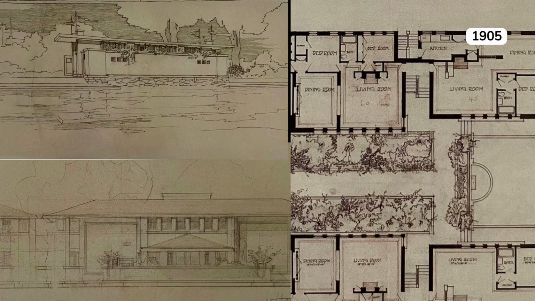Thank you for joining us as we explored the innovative designs and architectural genius of Frank Lloyd Wright from the years 1904 to 1905. We've delved into a variety of his projects, each showcasing Wright's unique ability to blend functionality with aesthetics and his commitment to enhancing every structure with his visionary design principles.